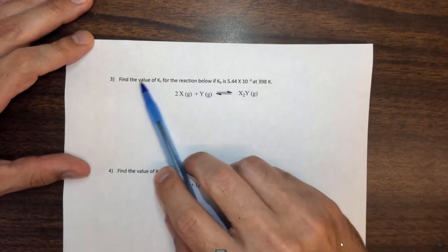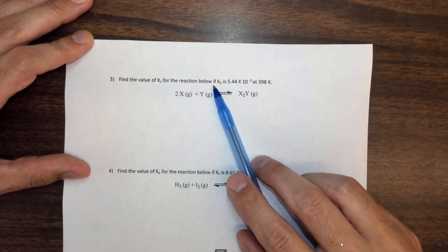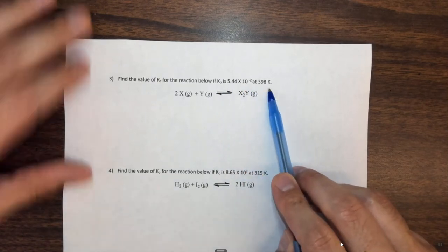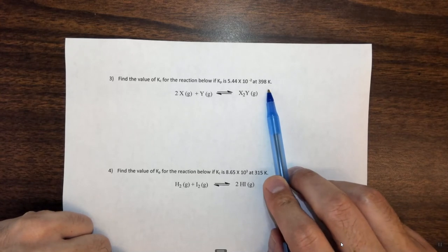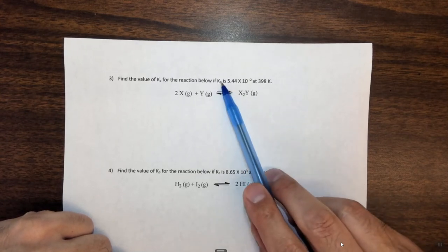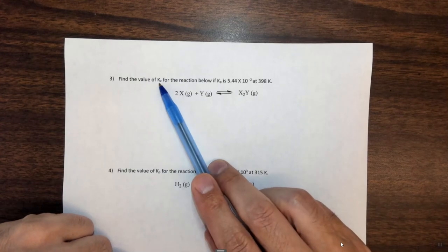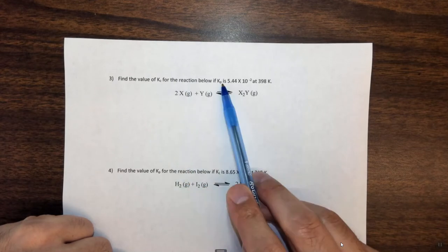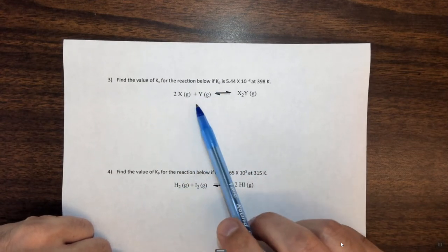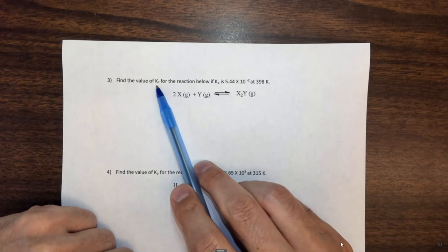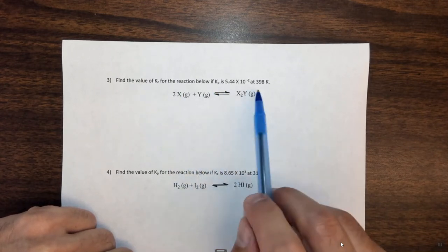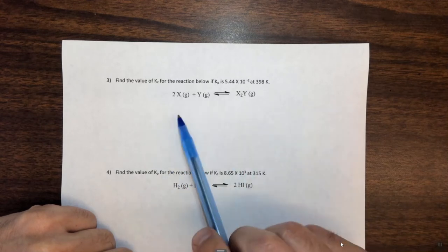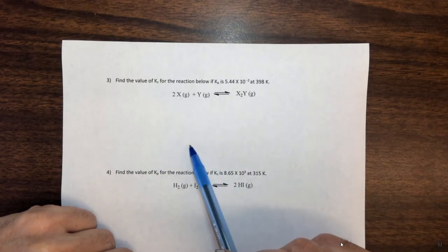In this question, it asks to find the value of Kc for a reaction below if Kp is equal to 5.44 times 10 to the minus 2 at 398 K. So Kp uses the pressures of the gases, and Kc uses the concentration of the gases in molarity. And often they're very similar values. However, the more the moles of gas change, the more these two things are different. The temperature, of course, can also have an effect. But in this case, we want to look at how we relate those two variables.